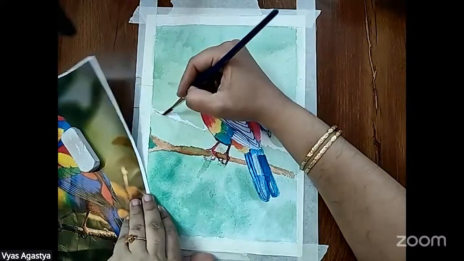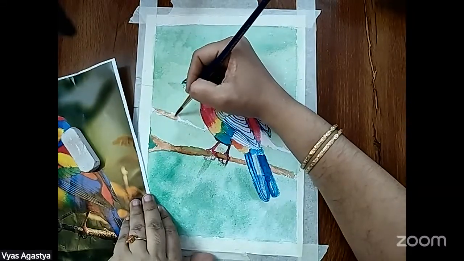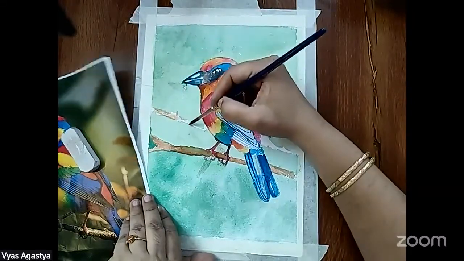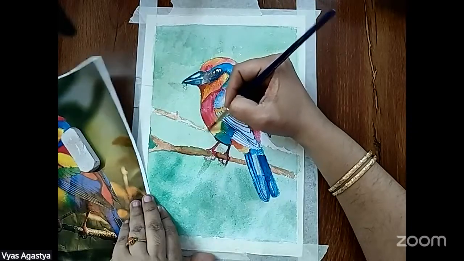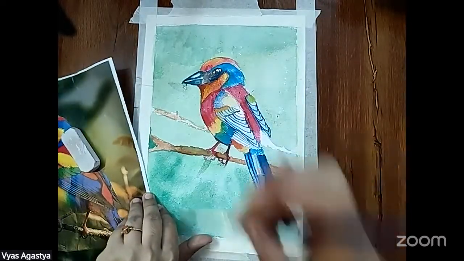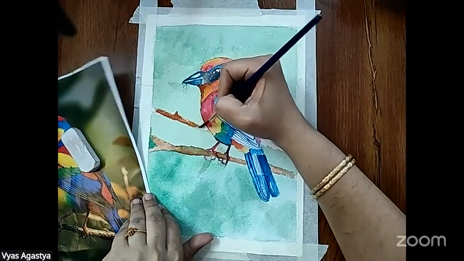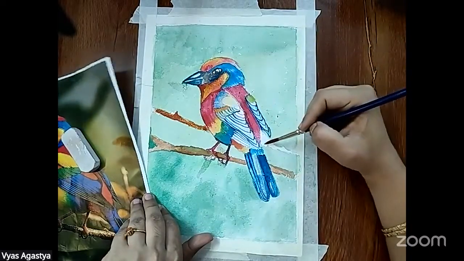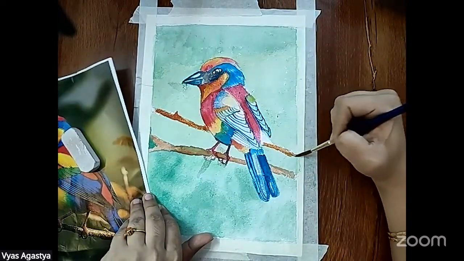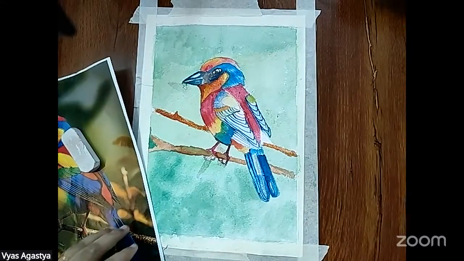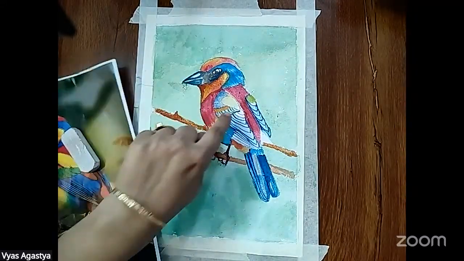Next, on the back side also one branch was there. For that, I am painting. Okay. Let it dry. Once it dries, it will give a nice structure. Okay. Here we left this part.